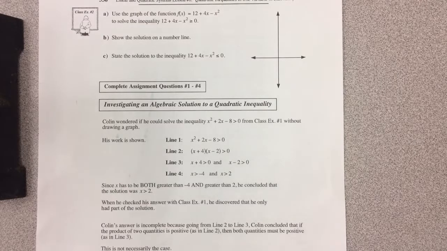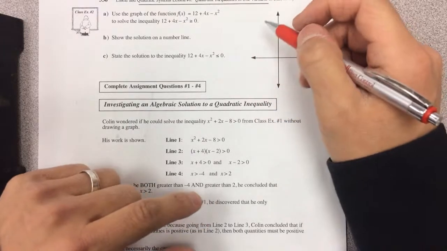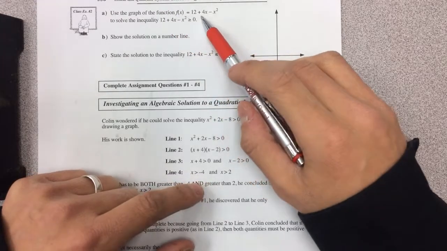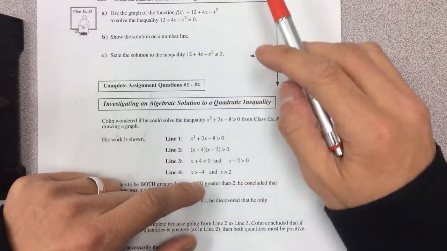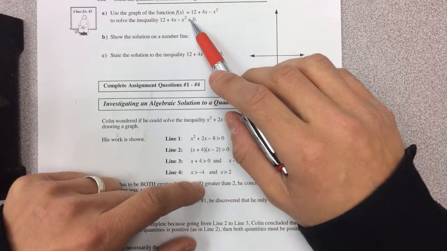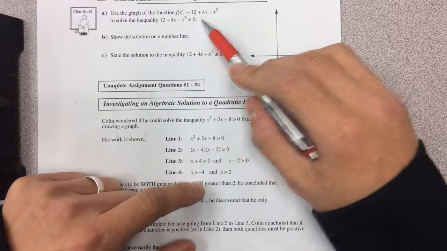That being said, we're going to use the same scenario we did last time in order to solve this next problem. So I use the graph of the function for class example number 2, f of x equals 12 plus 4x minus x squared, to solve the inequality 12 plus 4x minus x squared is greater than or equal to 0.